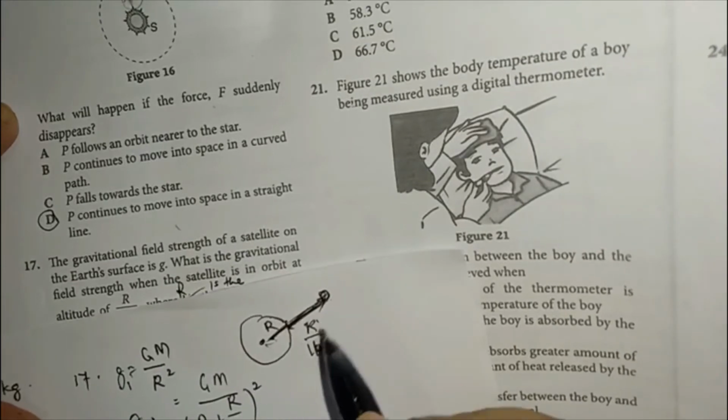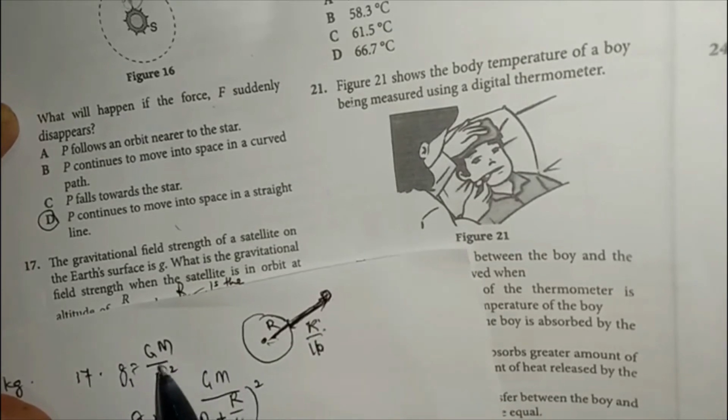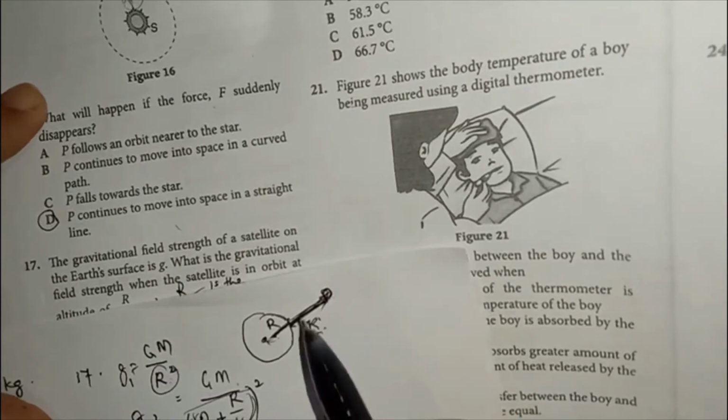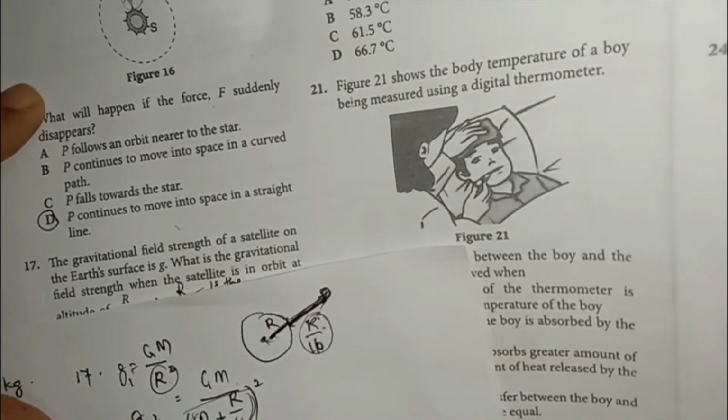So when you want to use the formula g equals GM over r squared, the r here must be the distance between the centers of the two objects. So you calculate for the satellite, you will get GM divided by the distance between the centers of the two objects. So you must add the radius of the Earth plus the altitude. Okay, so you will get this one.